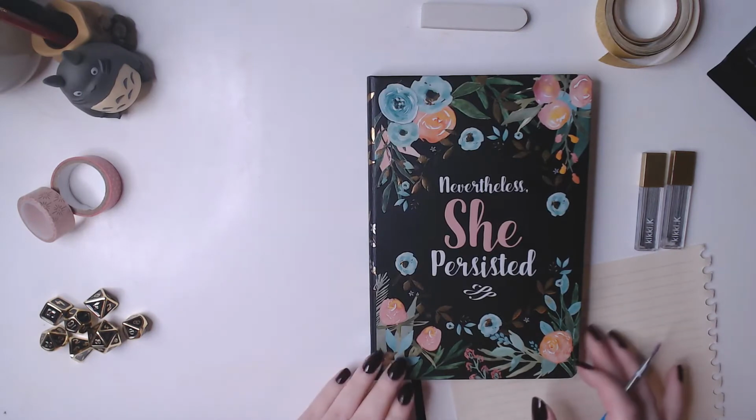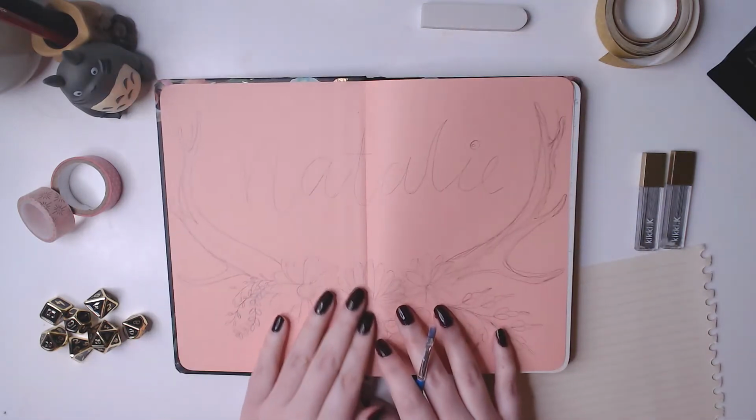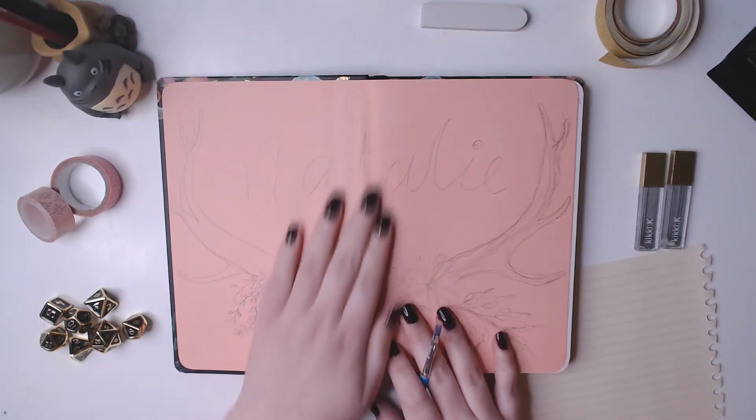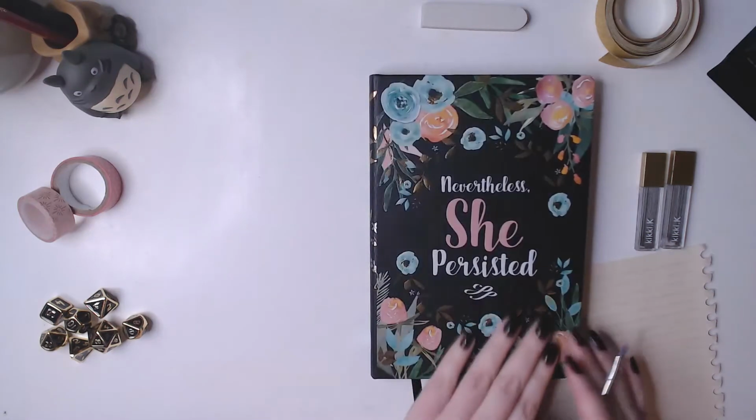I'd suggest finding a journal for your character that matches them, perhaps a motif or a symbol of their personality, their gear, or just something that reminds you of them, as it would be something you'll be investing a lot of time in throughout the course of your campaign.